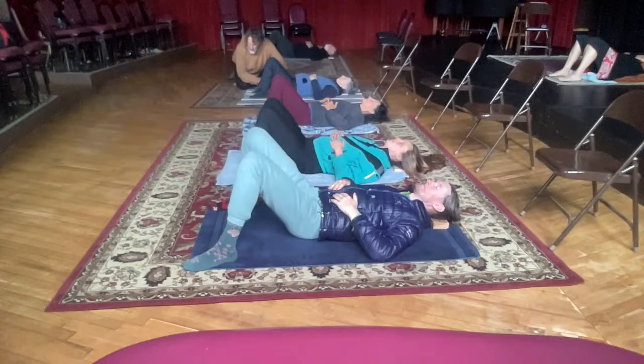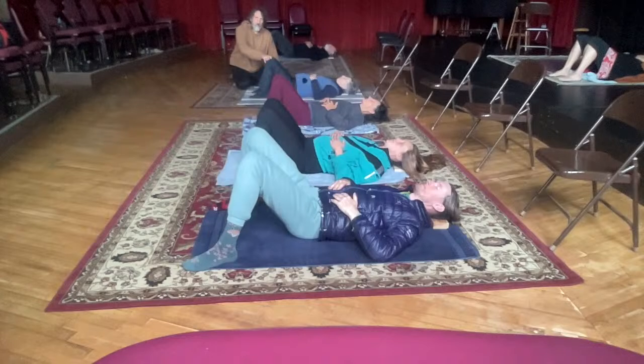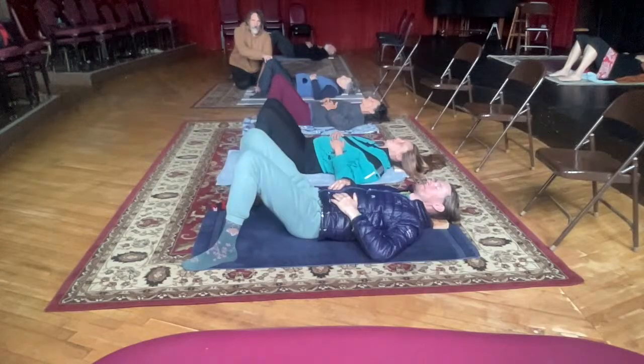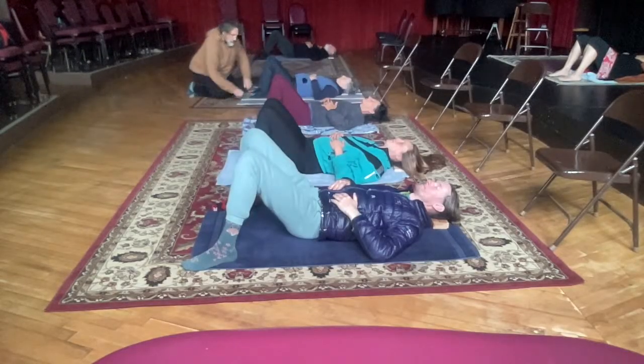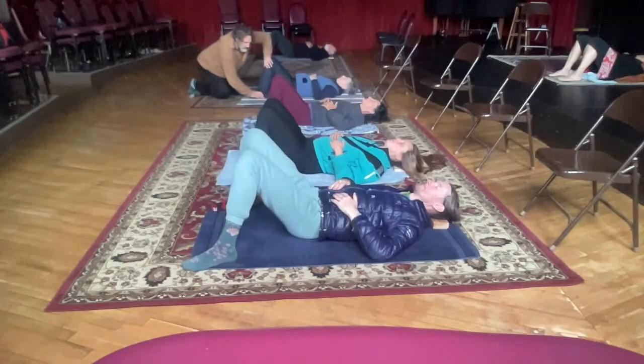Really sensing the chunks of, we call it, the anchor rocks around which the muscles find their purchase. Really sensing their connection with the earth.